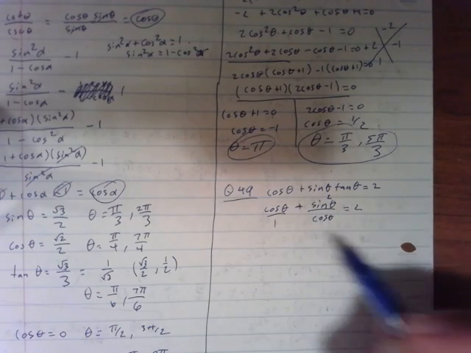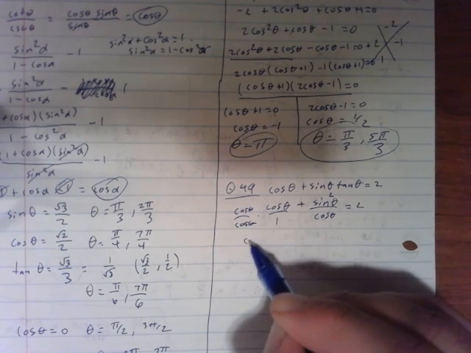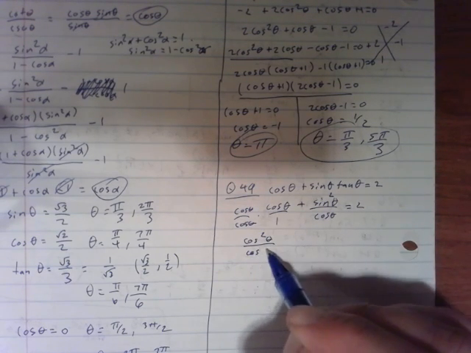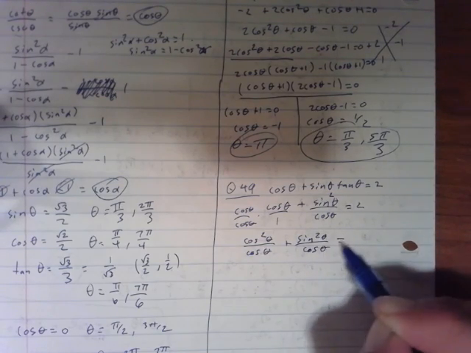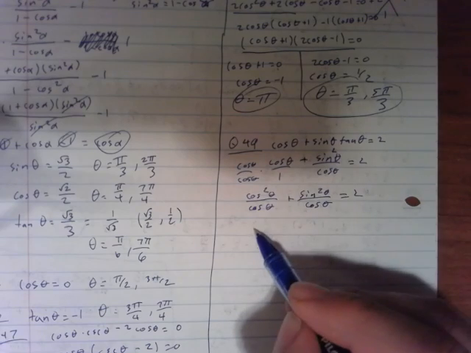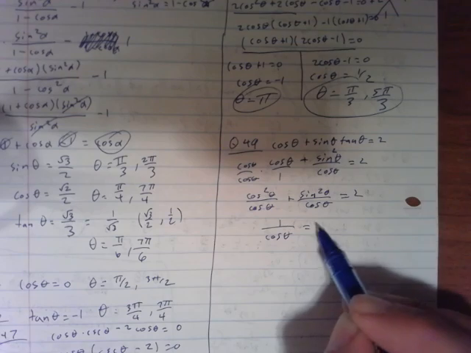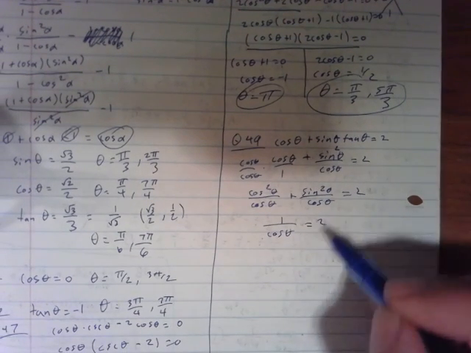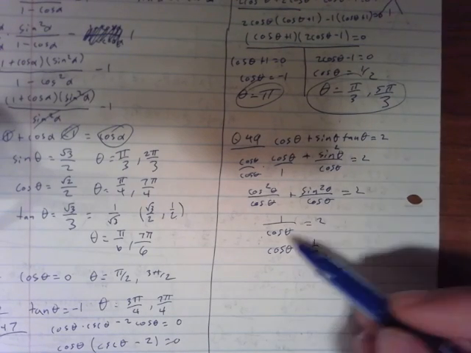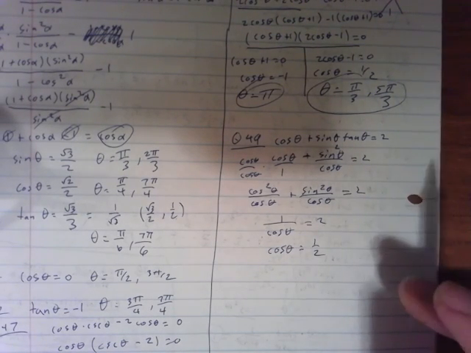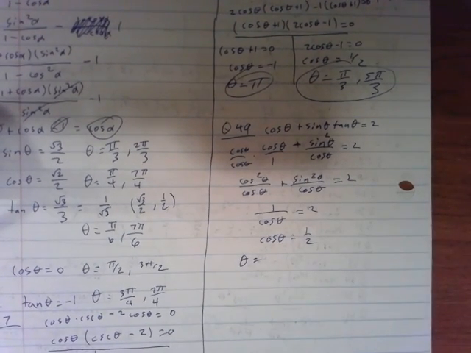Then you can combine these two fractions. We're going to multiply cosine theta by cosine theta over cosine theta. So now we have cosine squared of theta over cosine of theta plus sine squared of theta over cosine theta equals 2. When you add them together, cosine squared plus sine squared is 1, over cosine theta equals 2. Okay, so now you just do a proportion, so you get cosine theta equals 1/2. You multiply by that, divide by 2, you get the drill. This is kindergarten. Alright, so now we just have to find theta when cosine of theta equals 1/2.